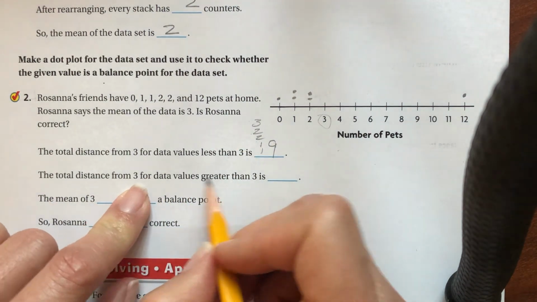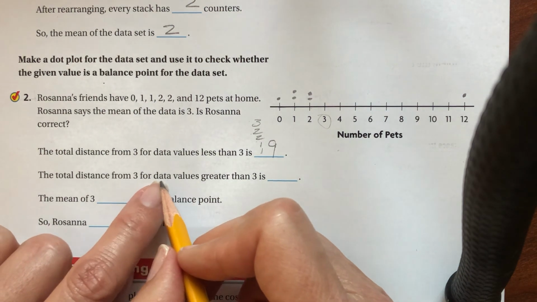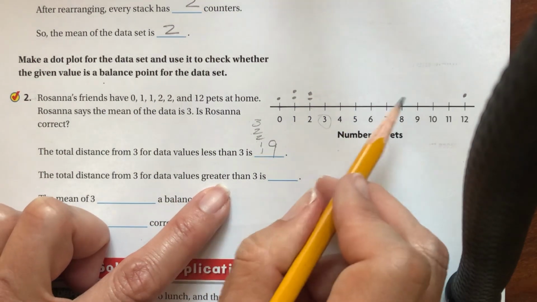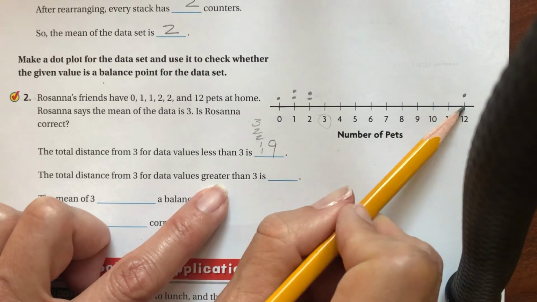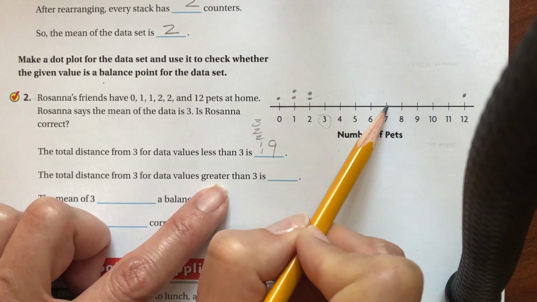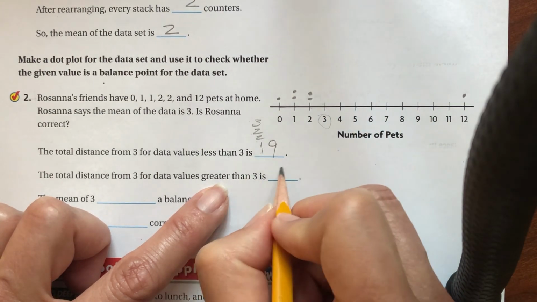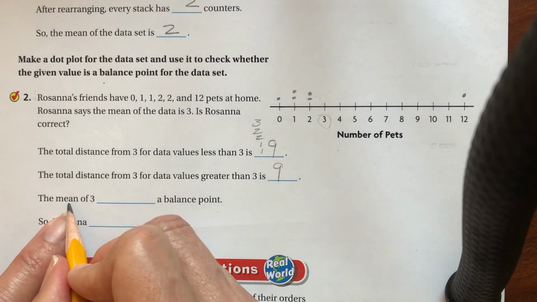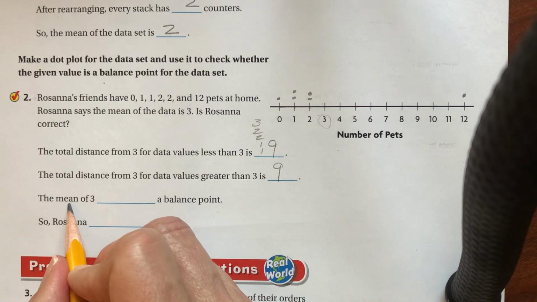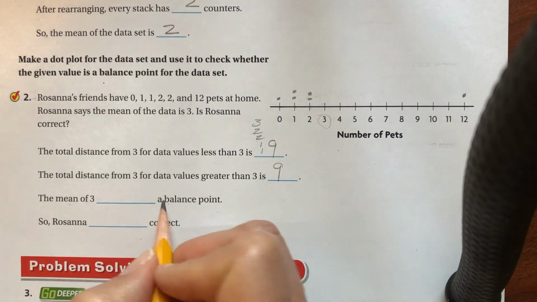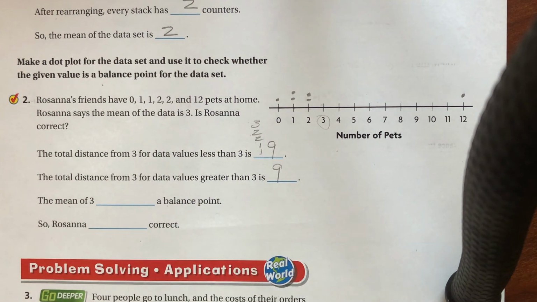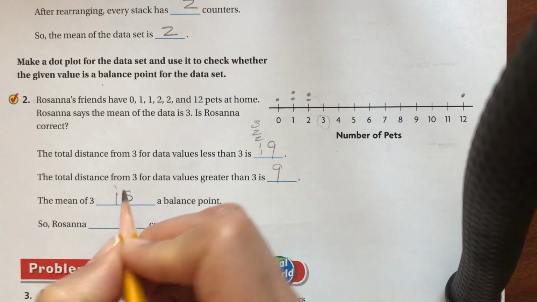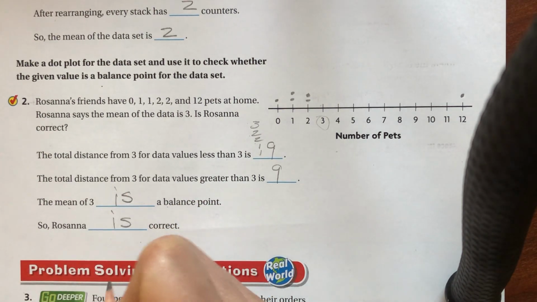The total distance from 3 for data values greater than 3 is, well, that's 9. 1, 2, 3, 4, 5, 6, 7, 8, 9. So the mean of 3 is a balance point. Is that what they want us to say? So Rosanna is correct.